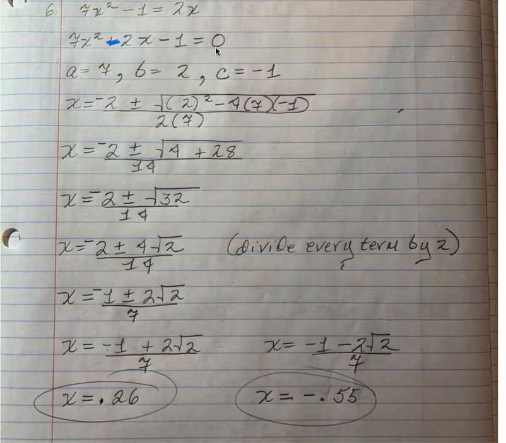So I think it's 7x squared minus 2x minus 1 equals 0. So A is 7. B is negative 2. Okay, that's right. B is negative 2. C is negative 1. All right, and I think I got this right. This should have been this, but it's still not going to affect anything. All right, so I get negative 2 plus or minus the square root of negative 2 all squared minus 4 times 7 times negative 1 all over 2 times 7.